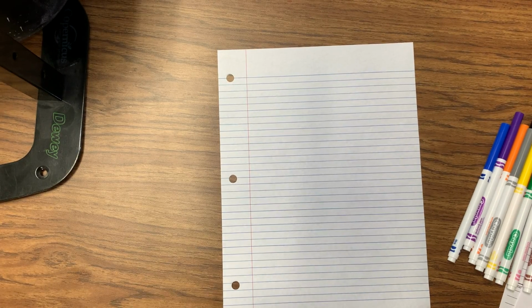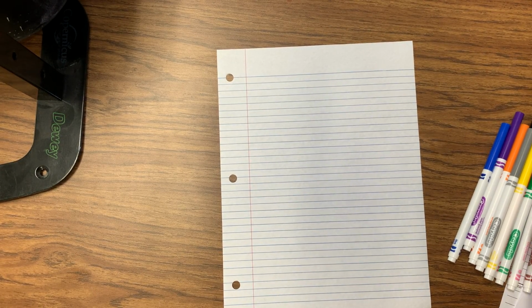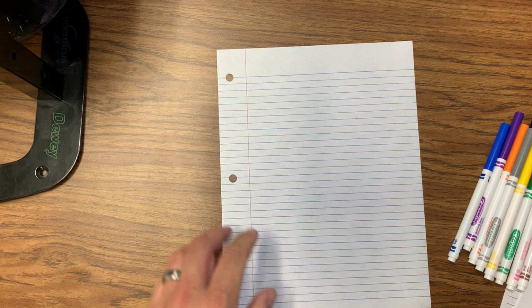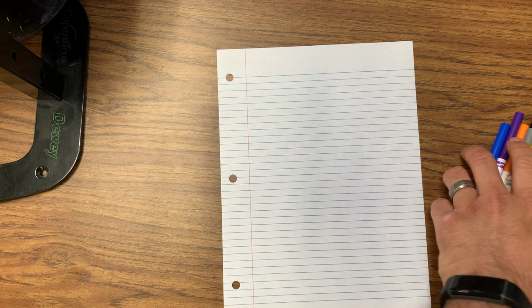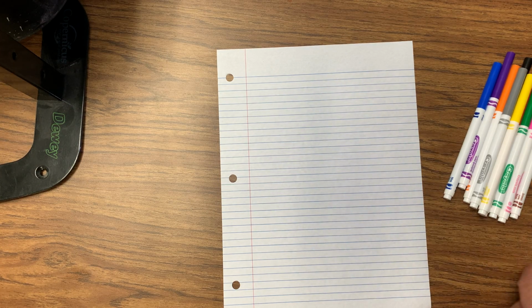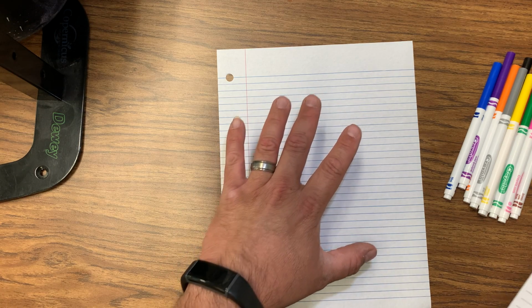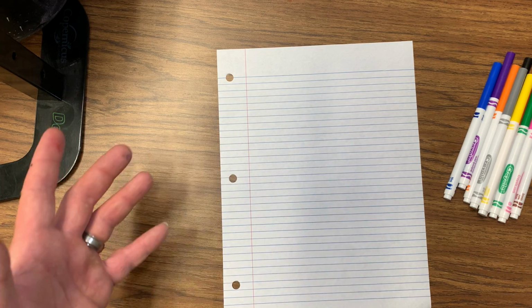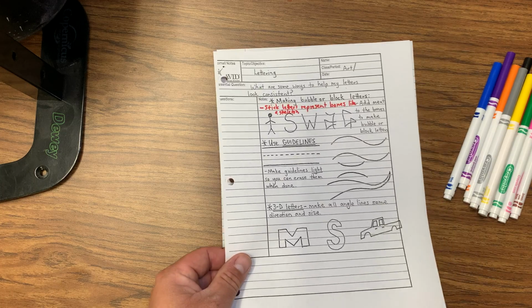So I have my piece of paper here. What we're going to do is we're going to split this paper up because the format of notes we're using is called Cornell notes. I don't know if you guys have ever used Cornell notes, but this is a format of notes, and it looks something like this.